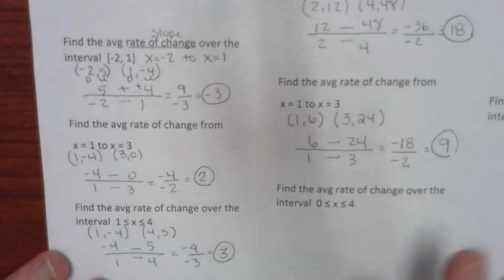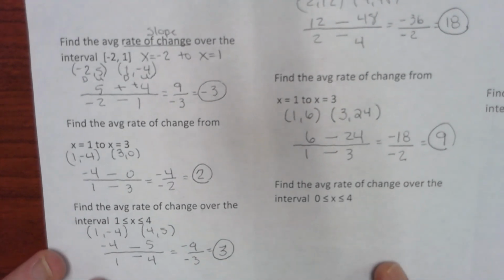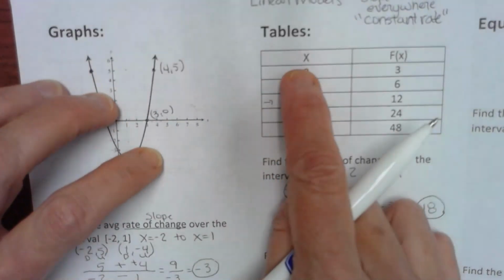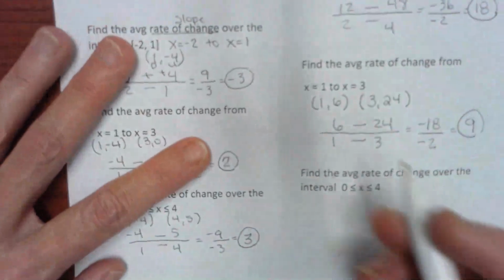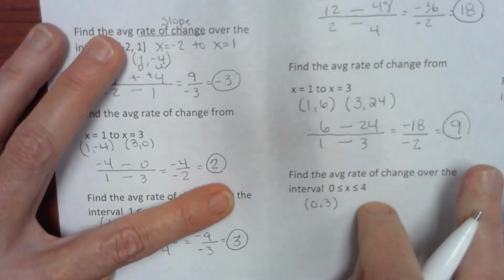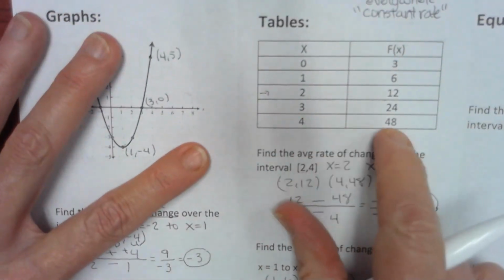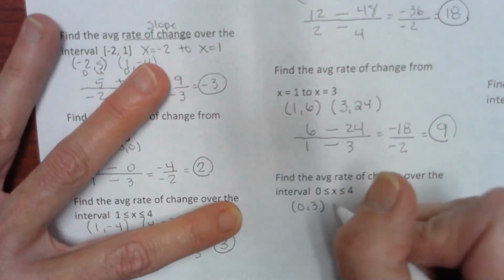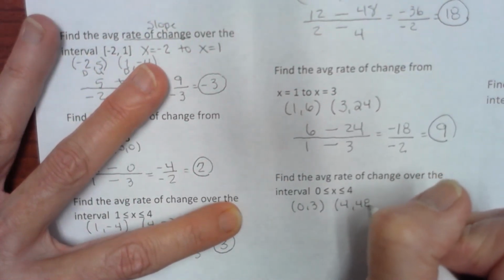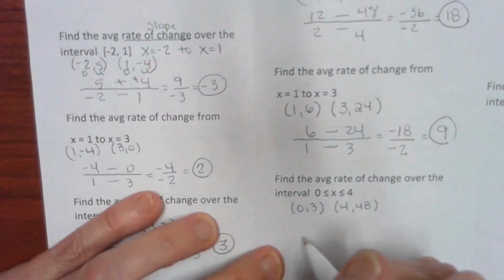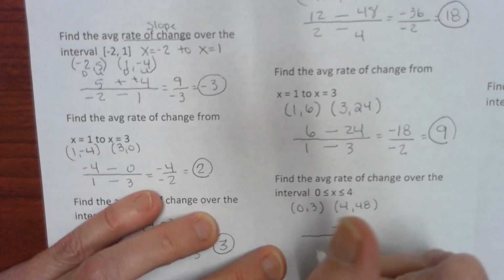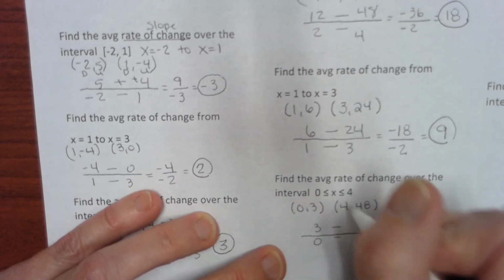All right. Let's do this last one. Over 0 to 4. So we need the point (0, 3) and we need (4, 48). All right. So we've got down, up.